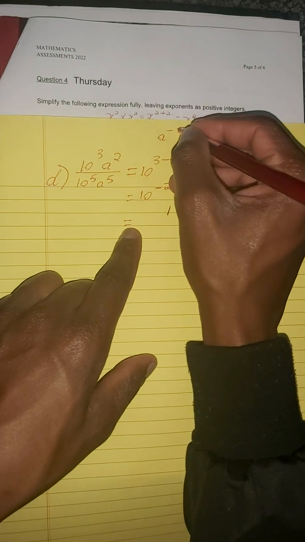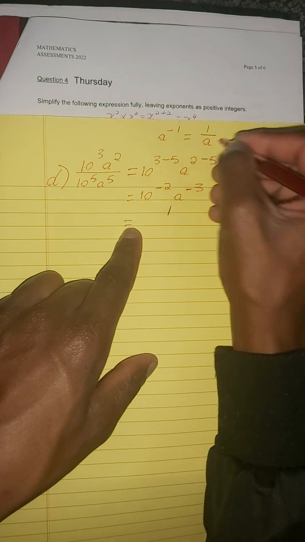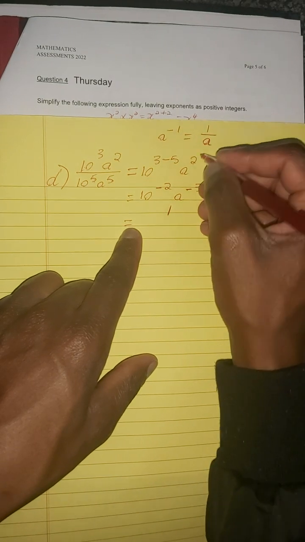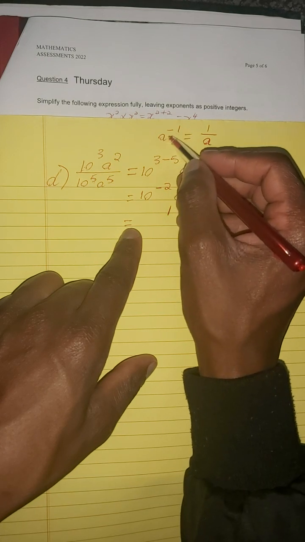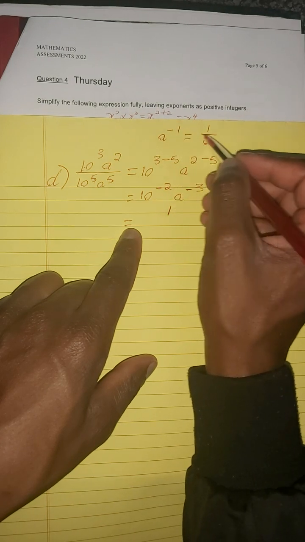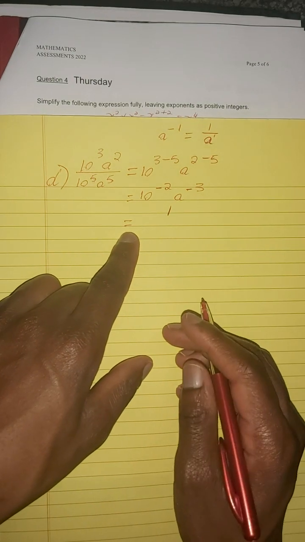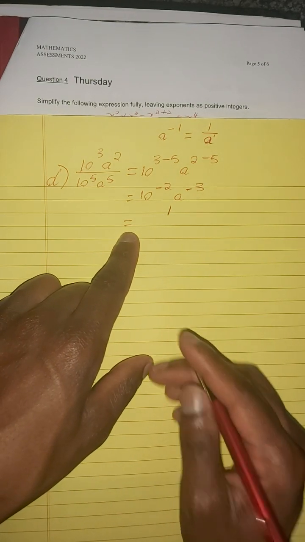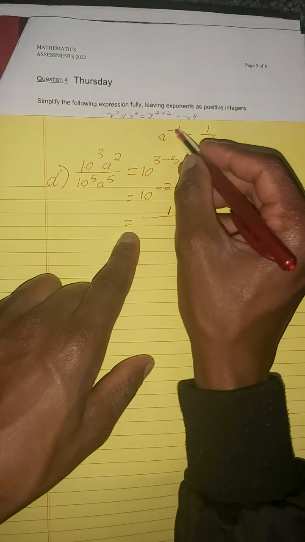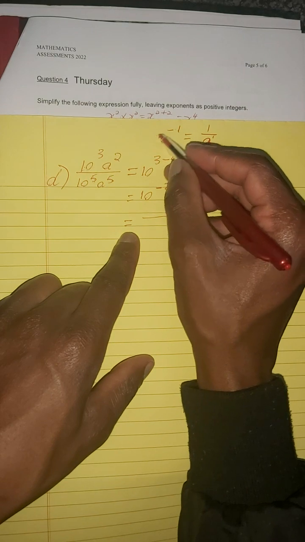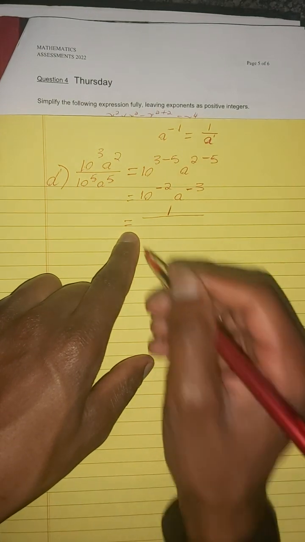If I have a to the power of negative 1, my answer becomes 1 over a. Remember this, meaning that I'm making this exponent become positive by taking it down and making it a denominator. So for me to have this exponent become positive, I have to take this base and make it a denominator. So that's what I'm going to do.